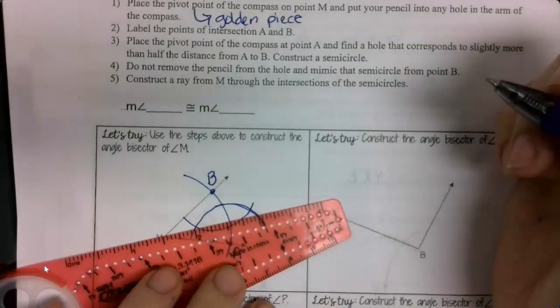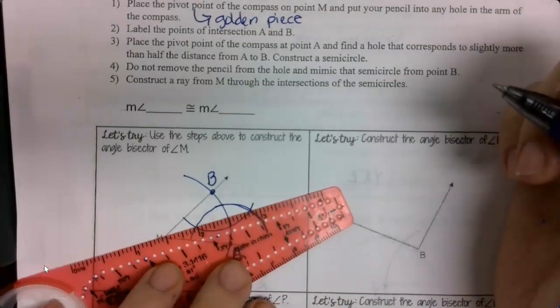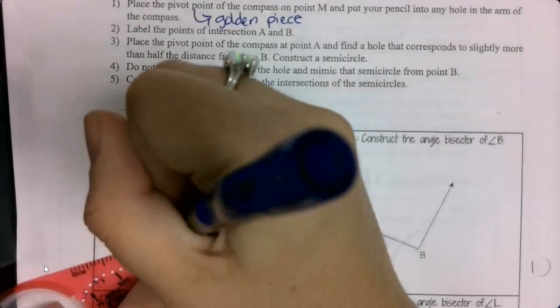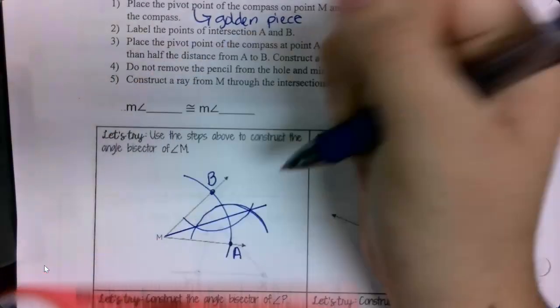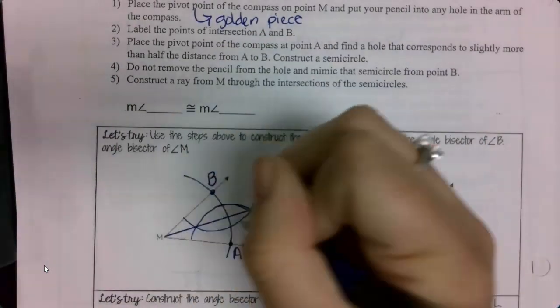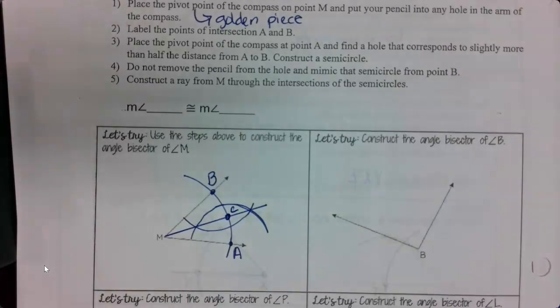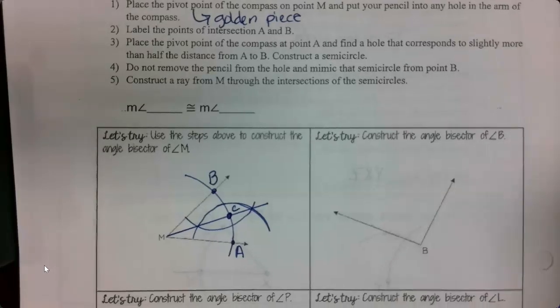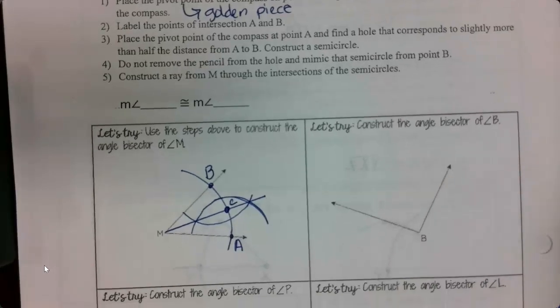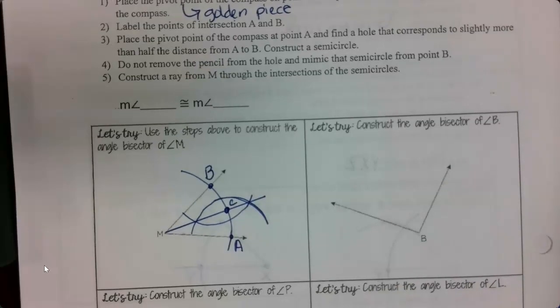And then I want to draw a ray through the crossing of those two semicircles. So where it's crossing the arc, I'm going to label that C. Okay, so what this did was it cut my original angle into two congruent smaller angles.